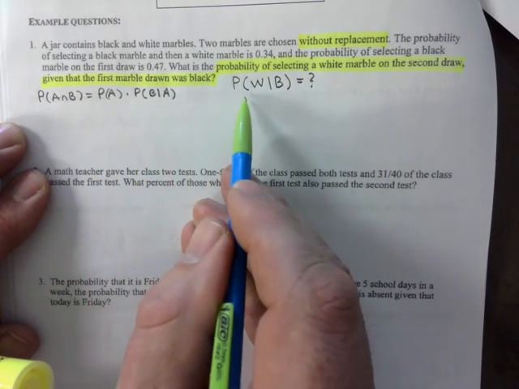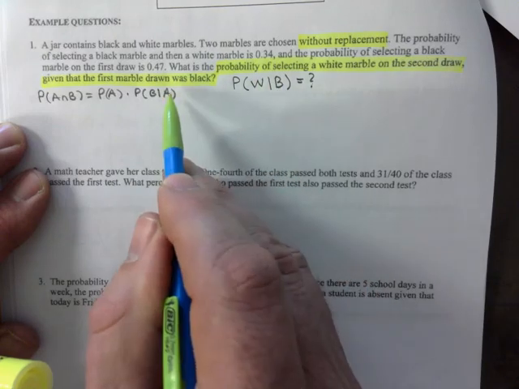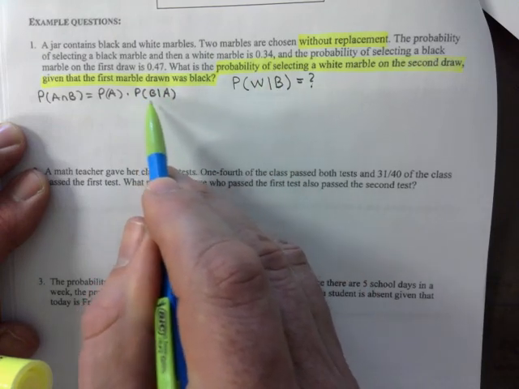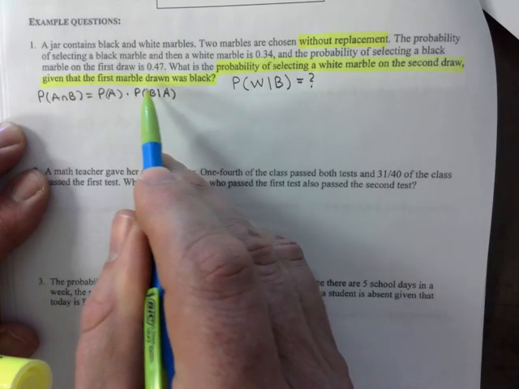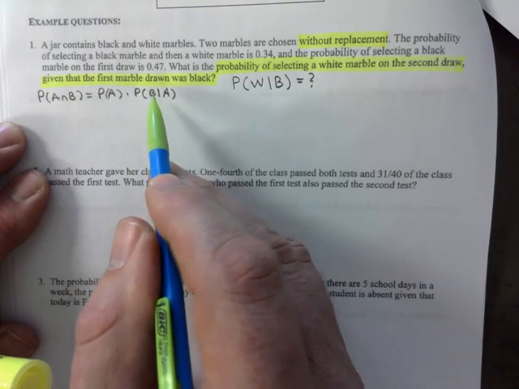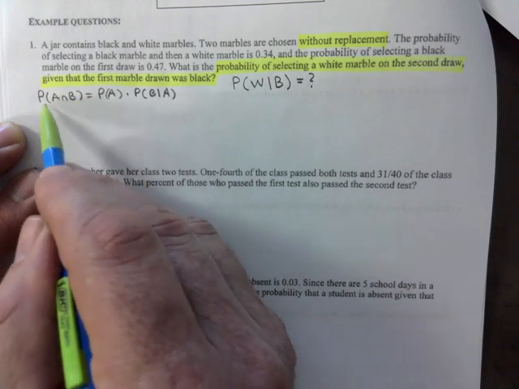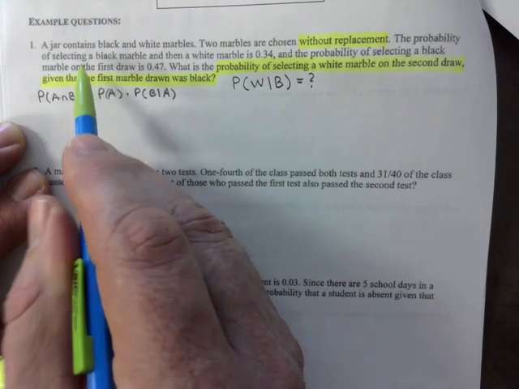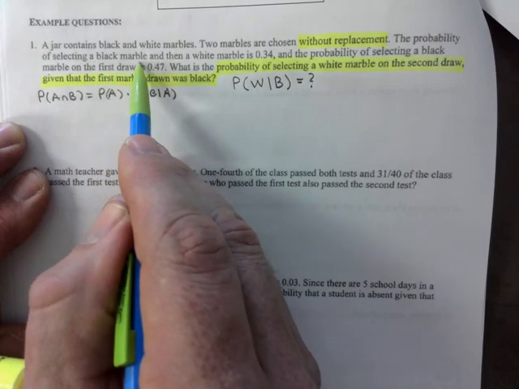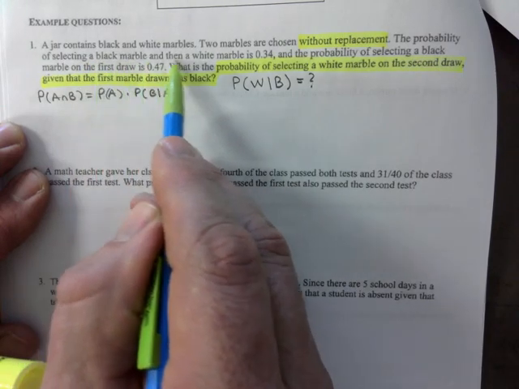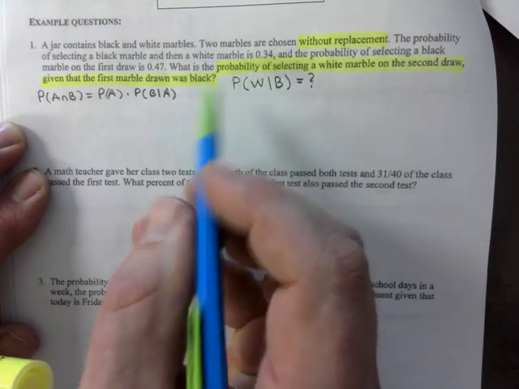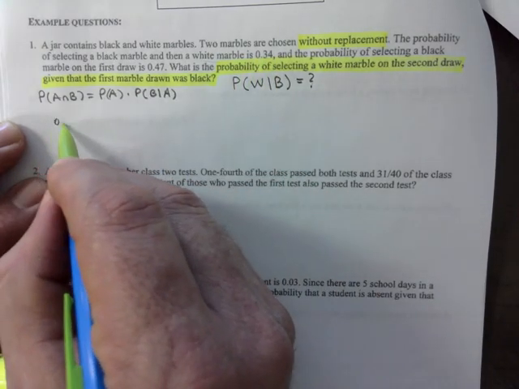Okay? So they're literally asking you for this part right here. You can replace that with X if you want. Do we know this one? Probability of A and B? It's right here. The probability of selecting a black marble and then a white marble is 0.34. So we're going to go 0.34 there.